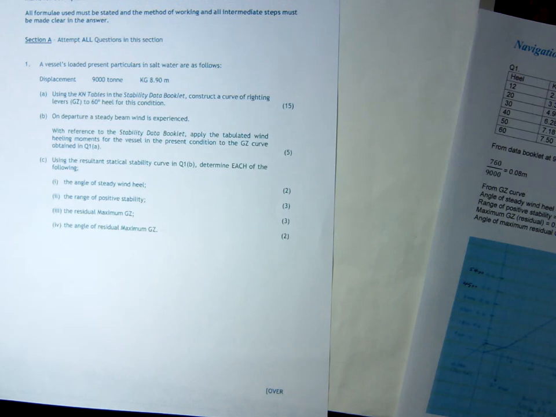We'll look at the stability, first question from December. We're asked to use the KN tables and construct a righting levers, GZ to 60 degrees heel, given the displacement and the KG. So starting off fairly standard, write down the angles of heel, get the KN values at 9,000 tons, KG sin theta, get the GZ.